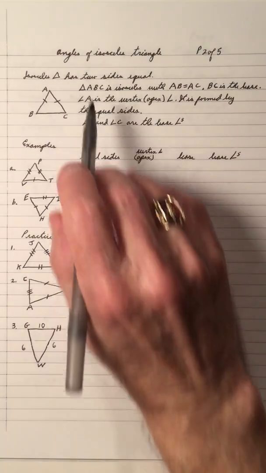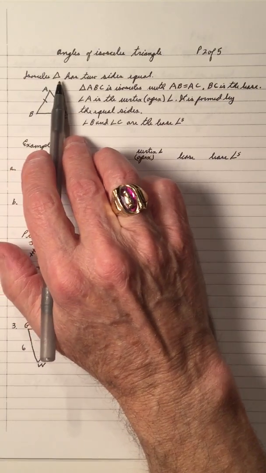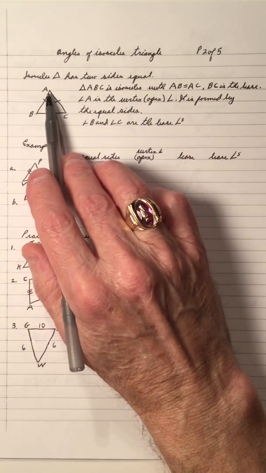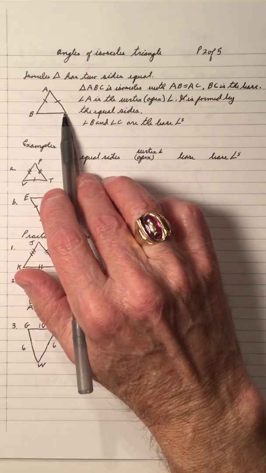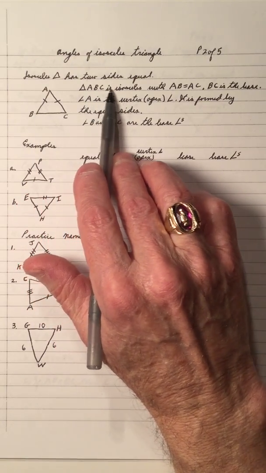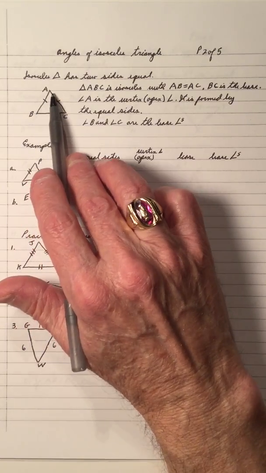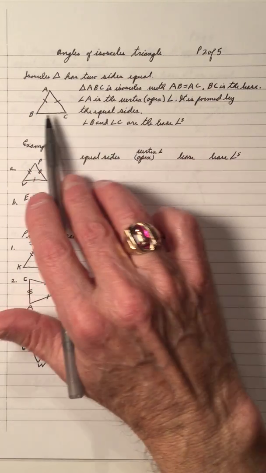The angles of an isosceles triangle. An isosceles triangle has two sides equal. Triangle ABC is isosceles with AB equal to AC.